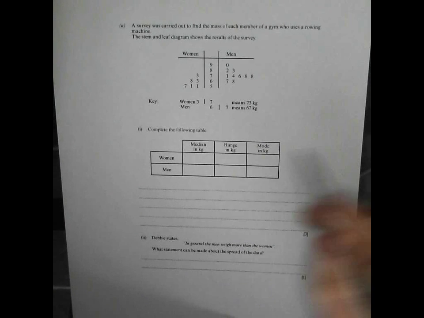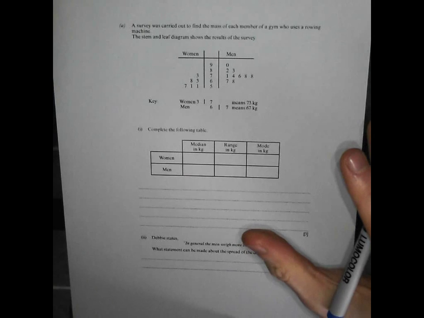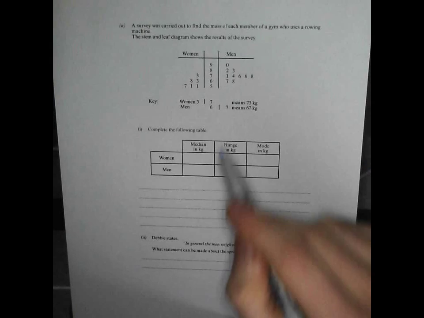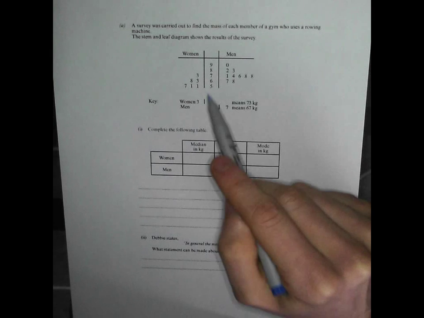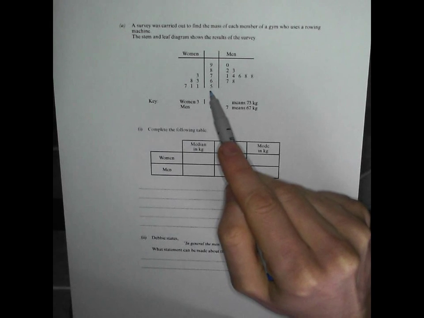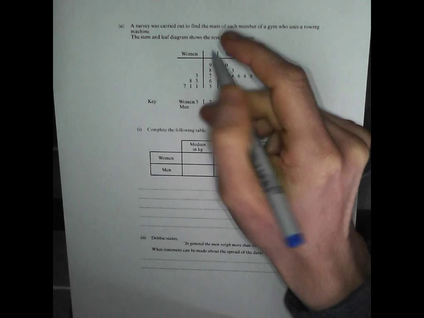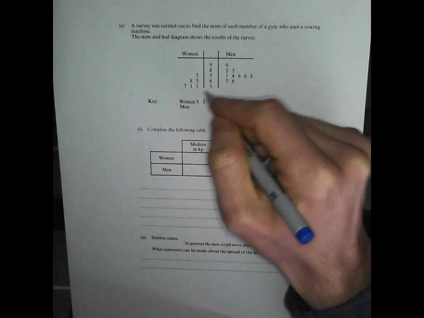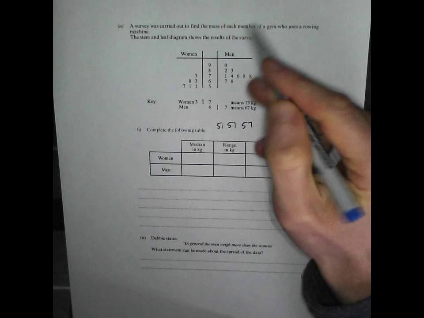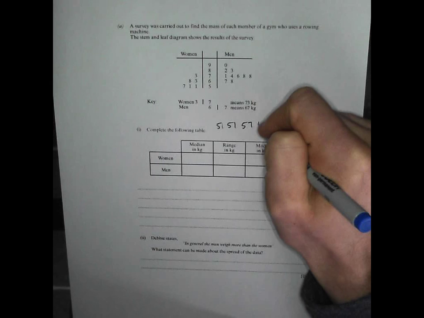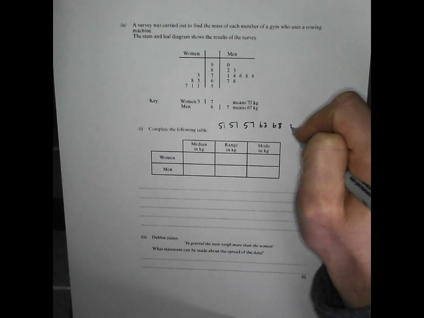Complete the following table, the median of women. My strong advice for this is to list the data out for the women, starting with the lightest. So the lightest woman is 50, and the one there, that's 51. So I'm just going to list the mass of the women out. Next one is a 51. Next is a 57. Now be careful here, your next lightest is a 63, then a 68, then a 73.